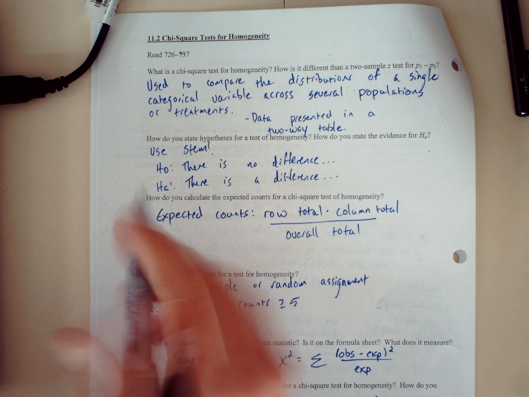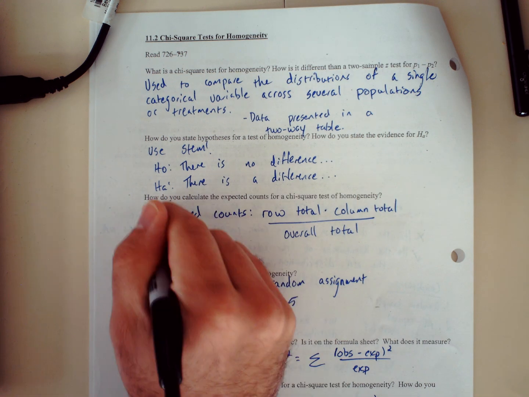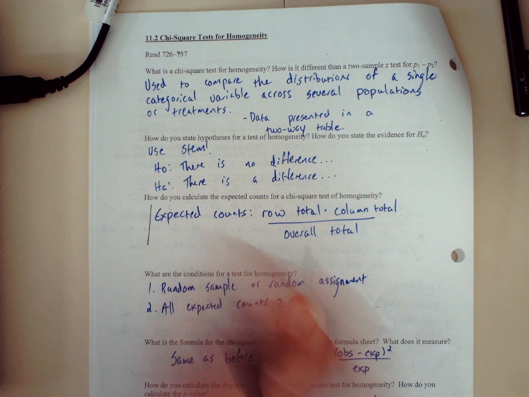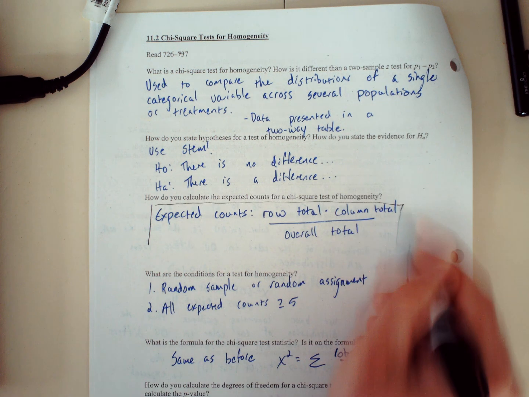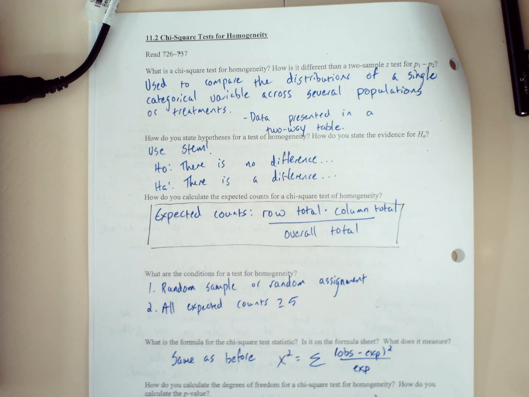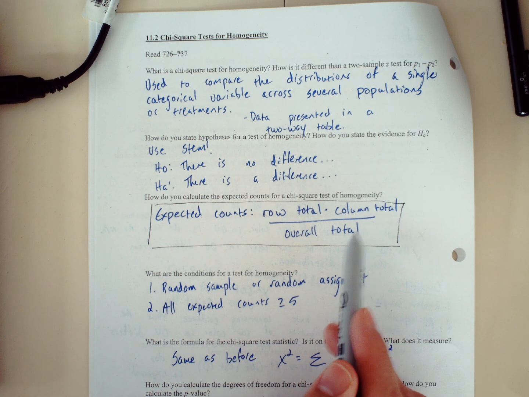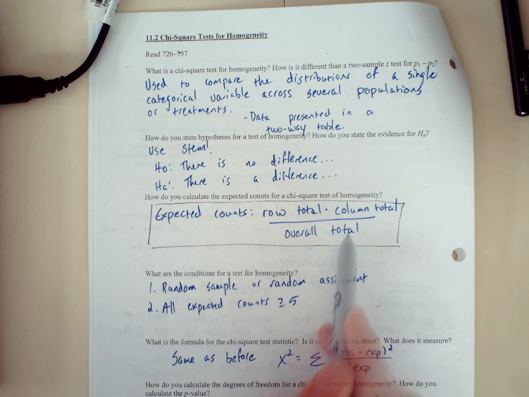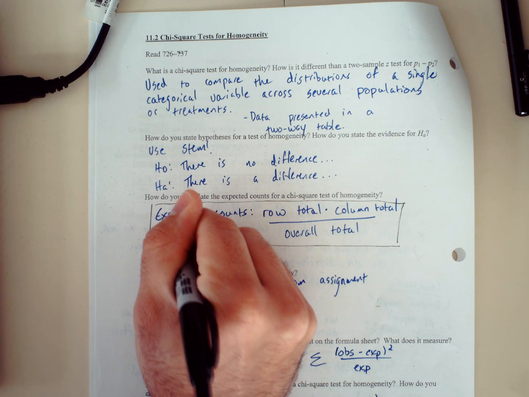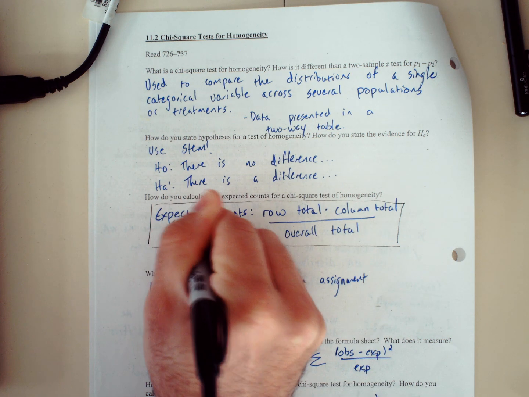Something that's different and very important for these chi-squared tests is how you find your expected counts. You'll see this when we go through our example, but to find the expected counts, you take the row total times the column total divided by the overall total. That will get you the expected count for each individual cell in your table.